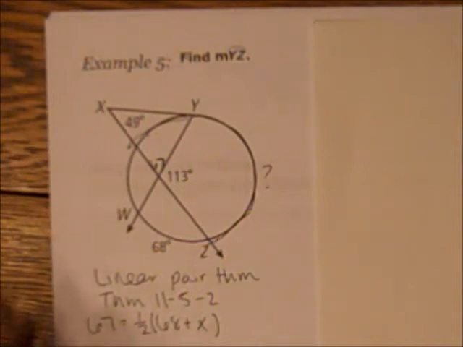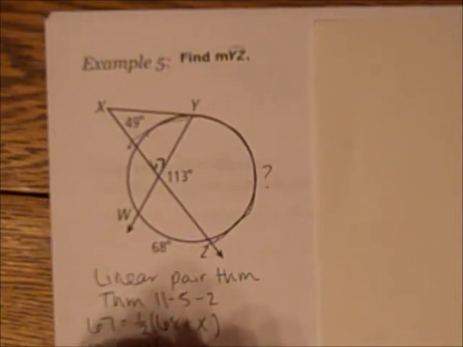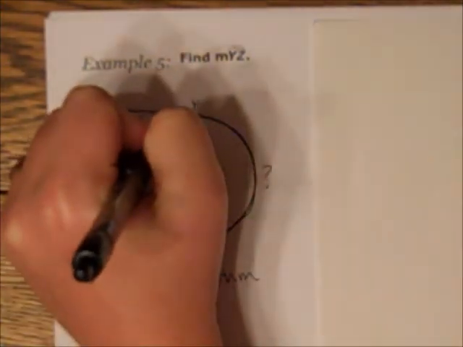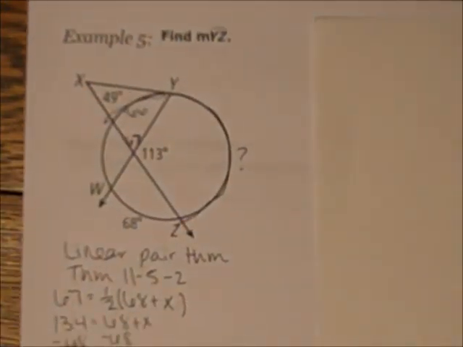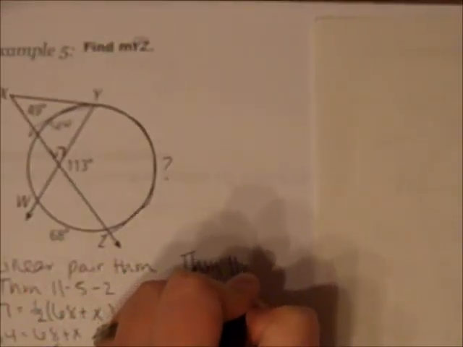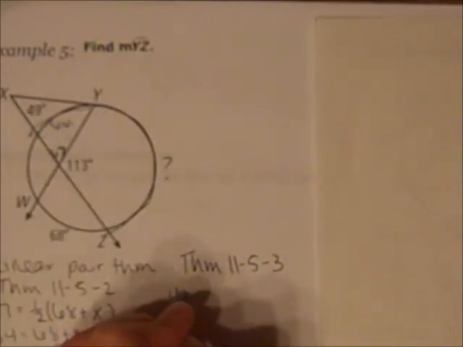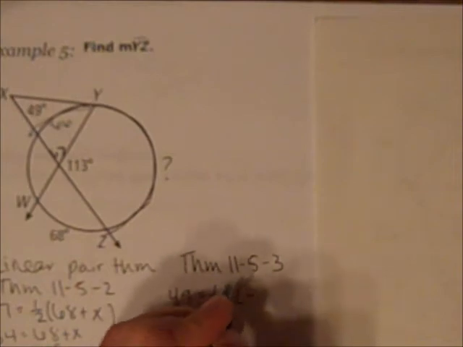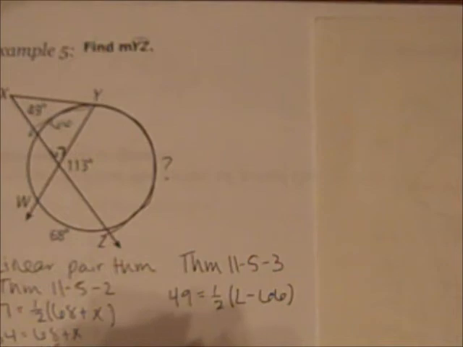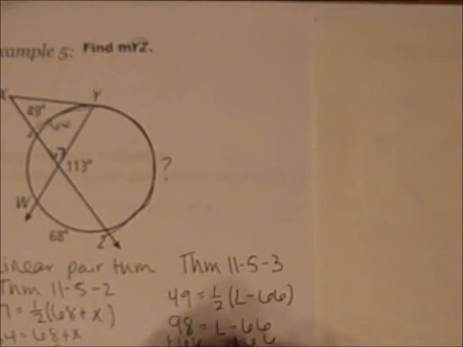So 134 is equal to 68 plus x. I just multiplied by 2 to get rid of the 1/2. So x is equal to 66. So this arc right here is equal to 66. And now I can use theorem 11.5.3 and do the exterior angle. So 49 is equal to half the large arc minus the small arc. So again, we've got 98 equals the large minus 66. And the arc YZ is going to be equal to 164 degrees.